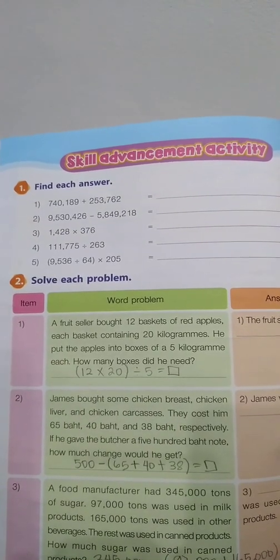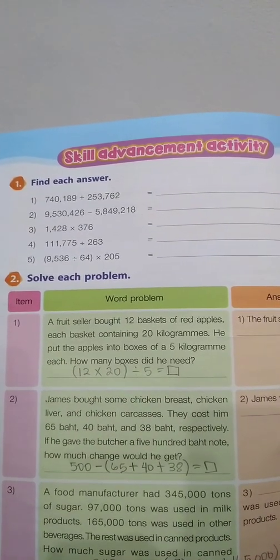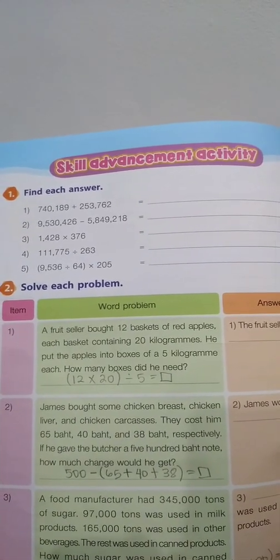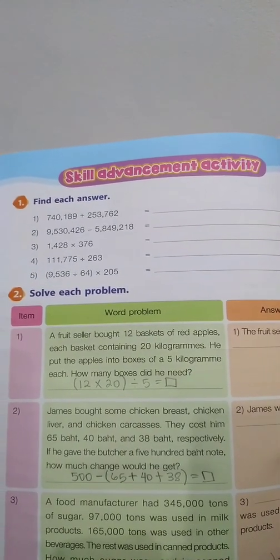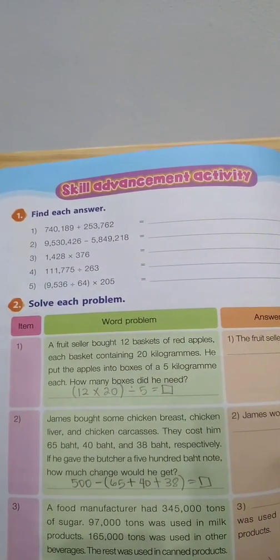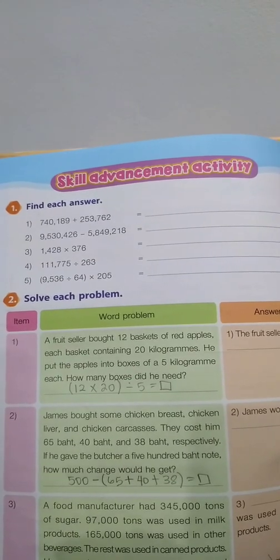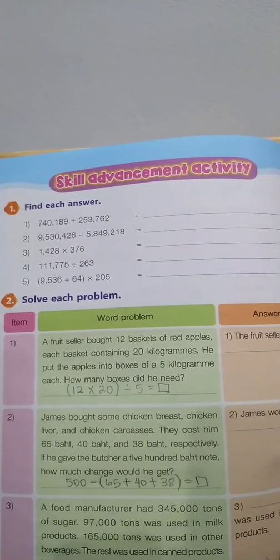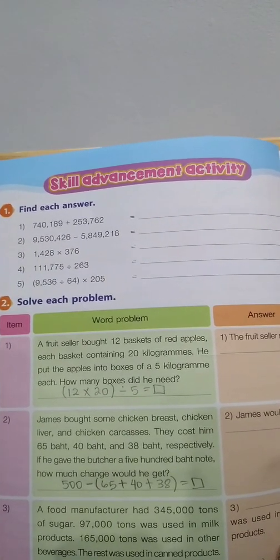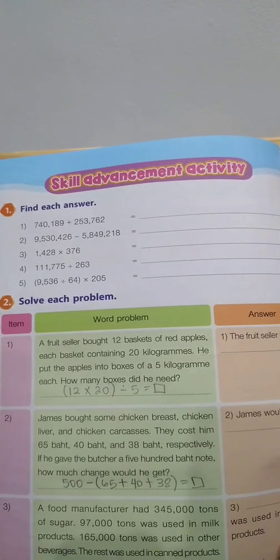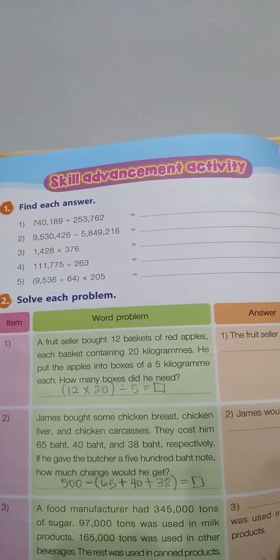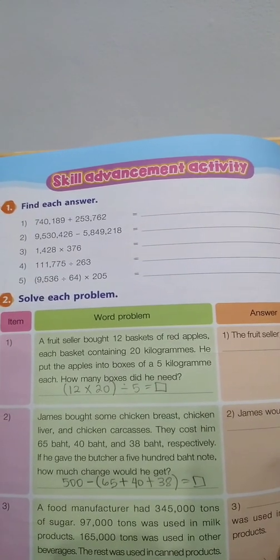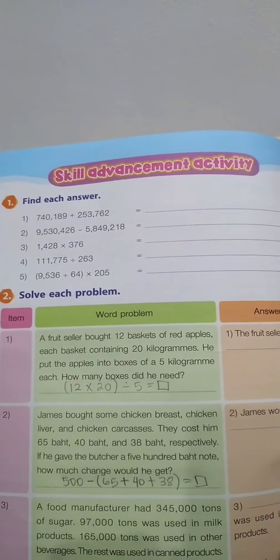Part 2, solve each problem. Here I will give you an example. Example number 1: a fruit seller bought 12 baskets of red apples, each basket containing 20 kilograms. He put the apples into boxes of 5 kilograms each. How many boxes did he need?